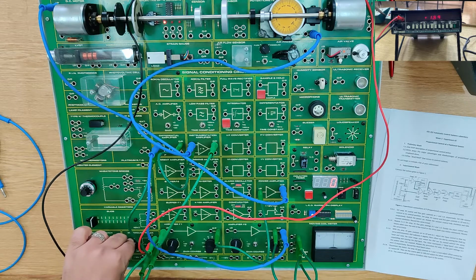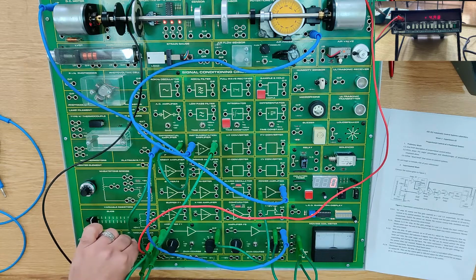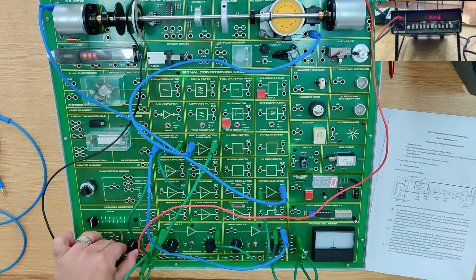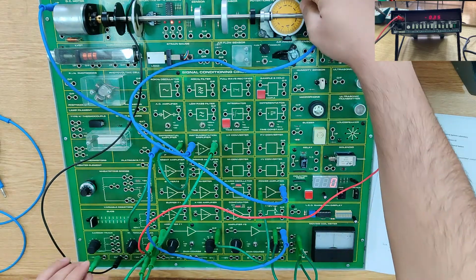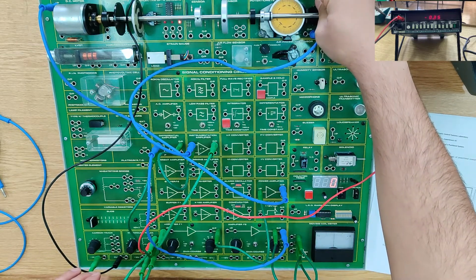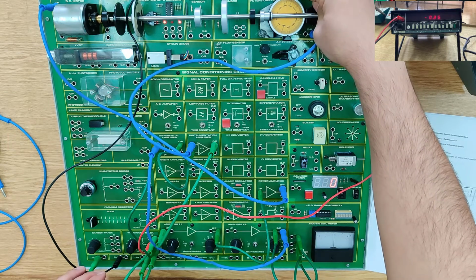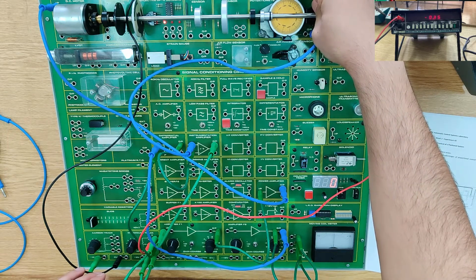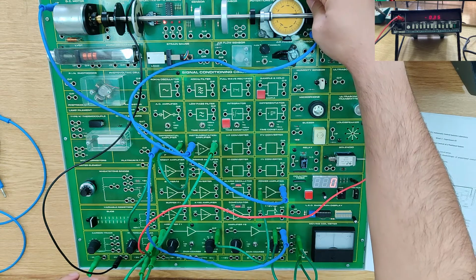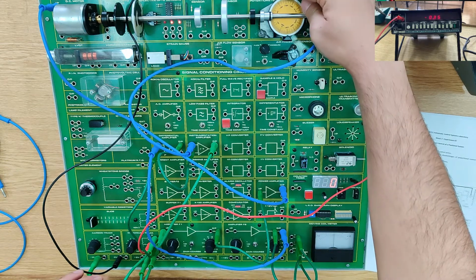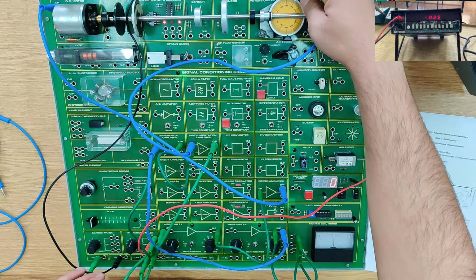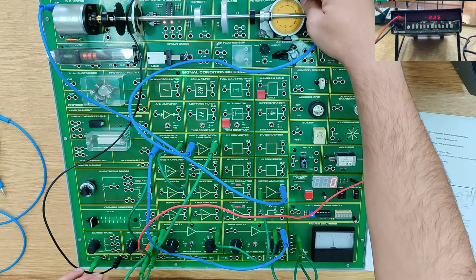For the positive value, my servo potentiometer turns until 150 right now, but we have a deadband because my system needs to recover itself. This 30 degree value is, in fact, the deadband, because the system is not recovering itself at this value.